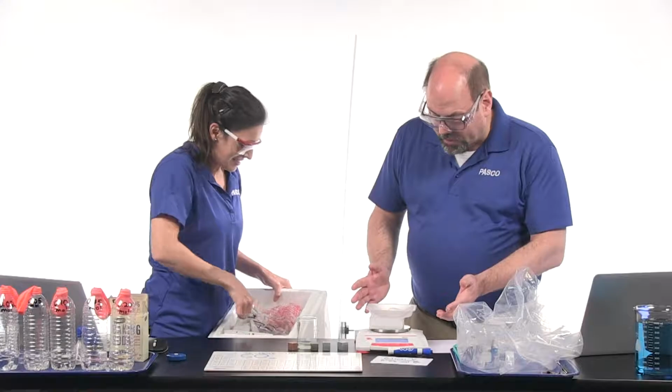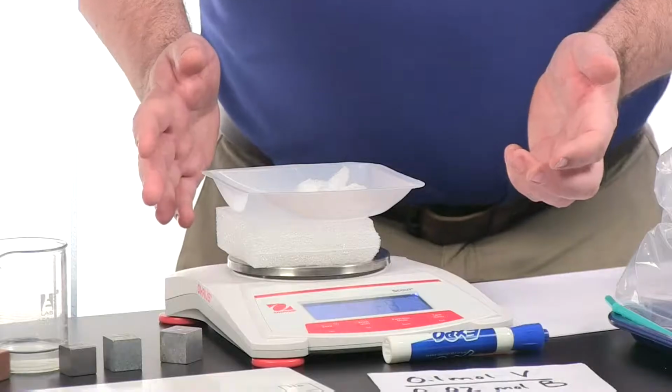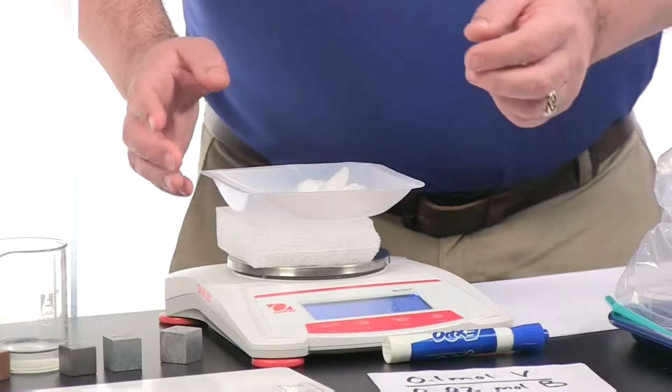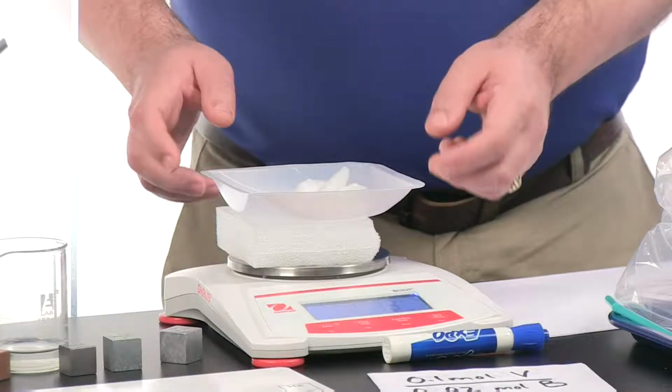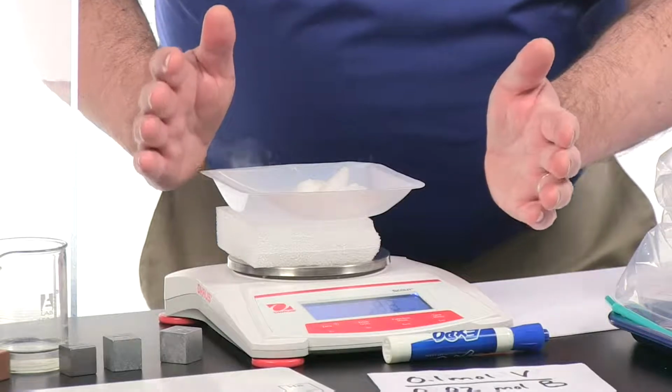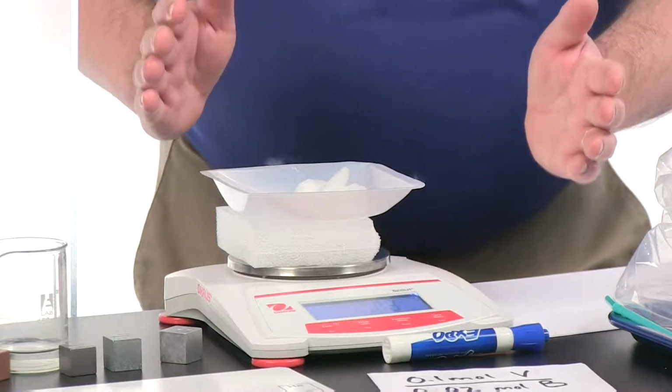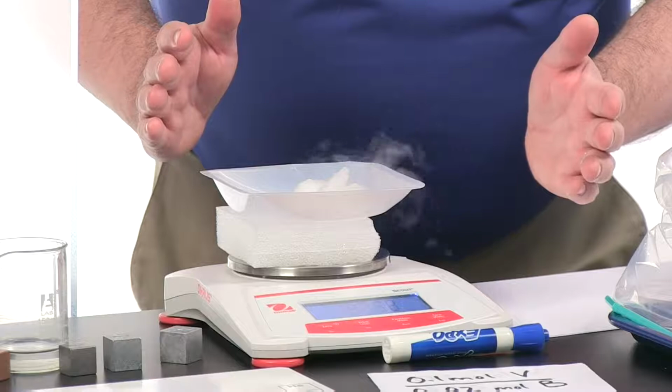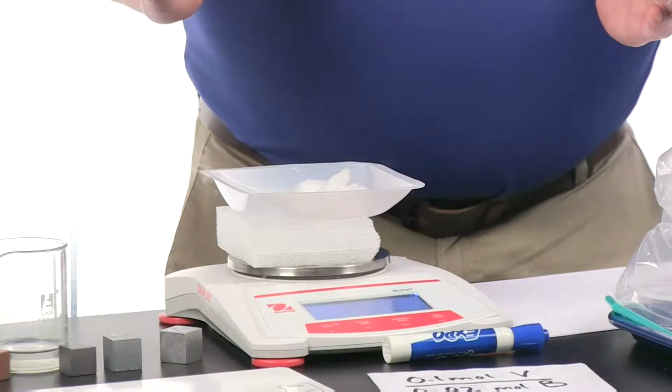Oh, it's 43.9. Oh, wait. There. Oh, wait, it's too much now. Let's get rid of some. Okay. Well, you want me to just get a little... Blow on it. Oh, yeah. Wow, look how fast that mass is dropping. What is that called when it goes from a solid to a gas directly, from one state to the next without going through liquid?